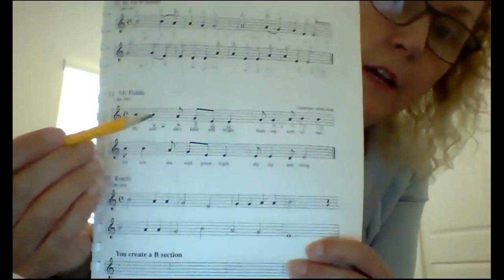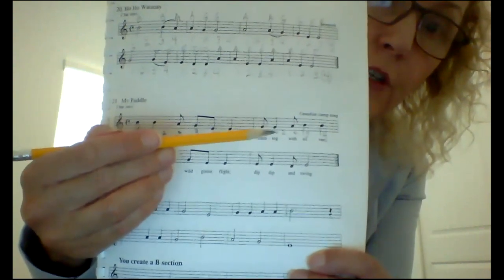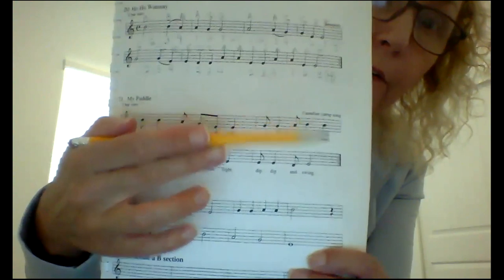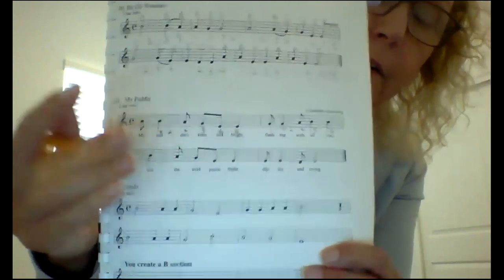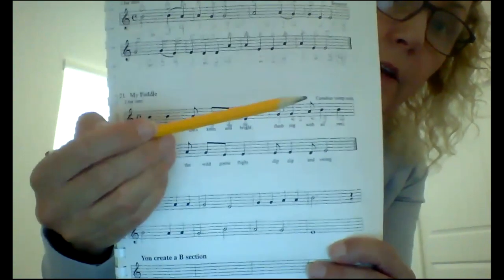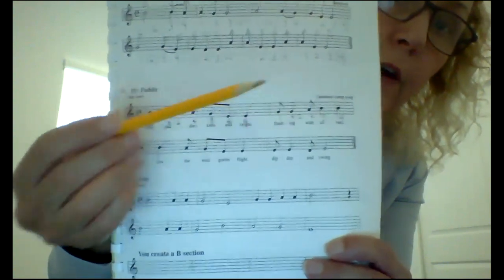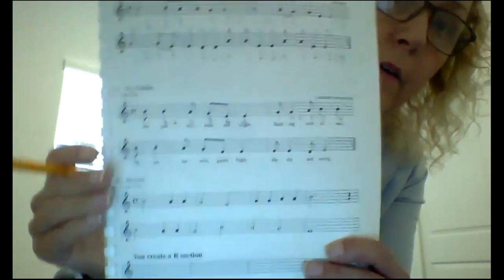1 and 2 and 3, 4. It's similar with the 1 and 2 because we still started on that offbeat. 1 and 2 and 3, 4. Okay? What are my words here? Flashing with silver. I had to double check. Flashing with silver. 1 and 2 and 3, 4. Okay?